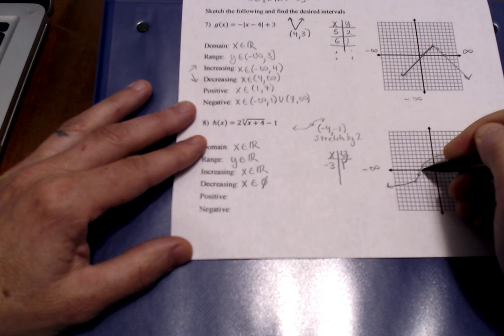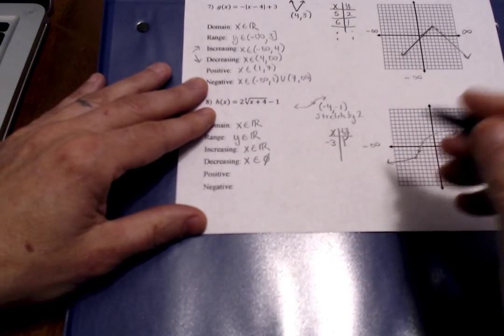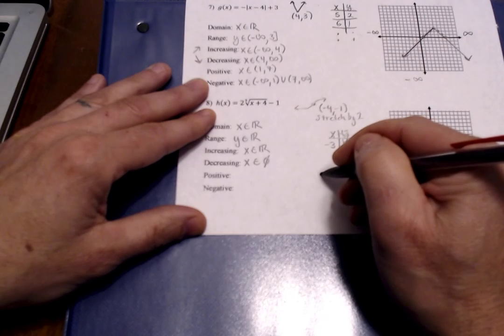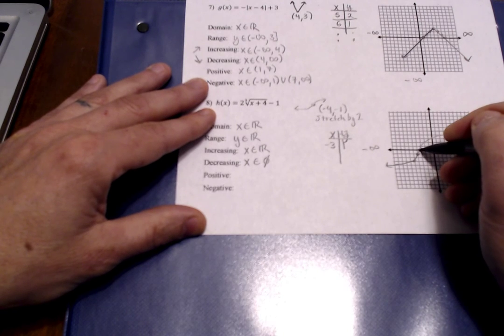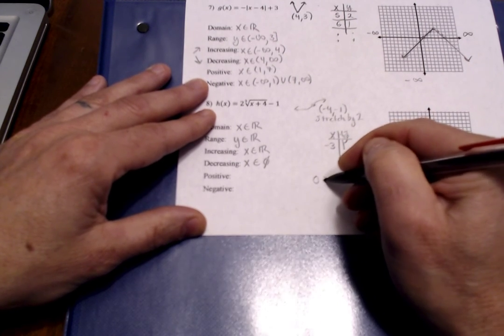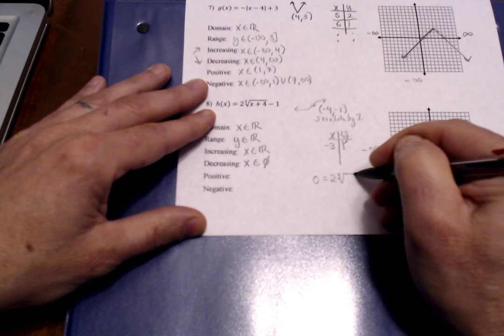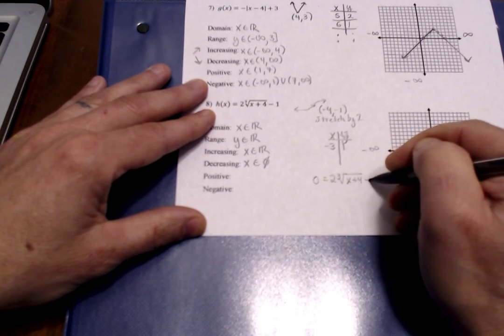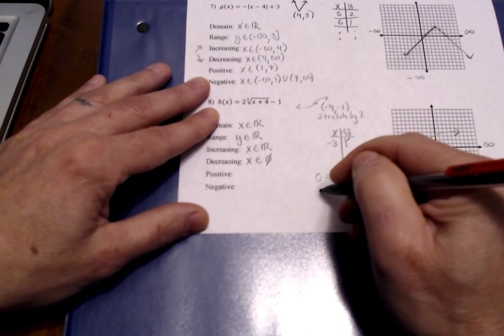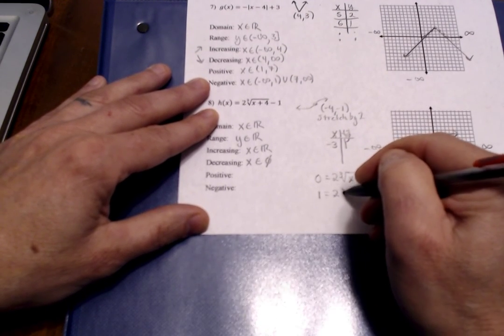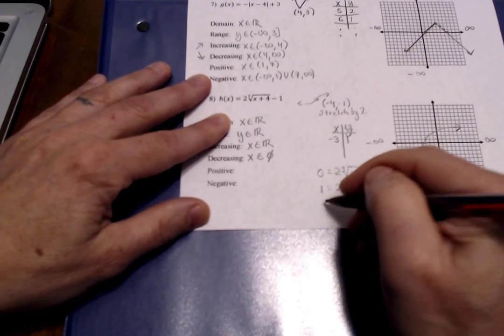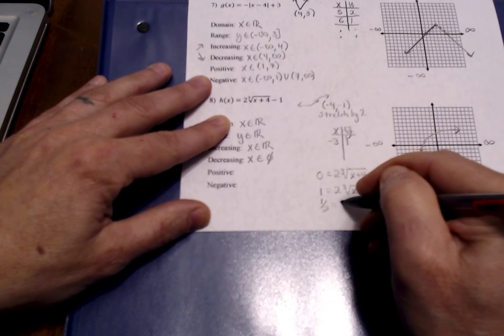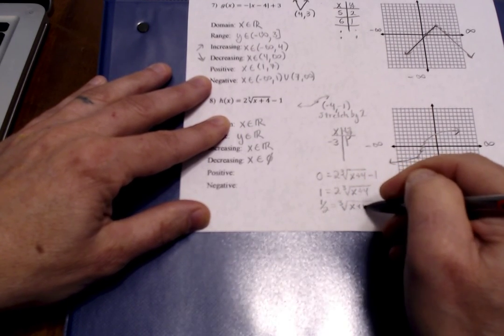Well, what is that value? Well, let's just try to solve for that. That would be when y equals 0. So I'm going to let y equal 0 to find this. 0 equals 2 times the cube root of x plus 4, minus 1. I would add 1. Divide by 2. So I get 1/2 equals the cube root of x plus 4.